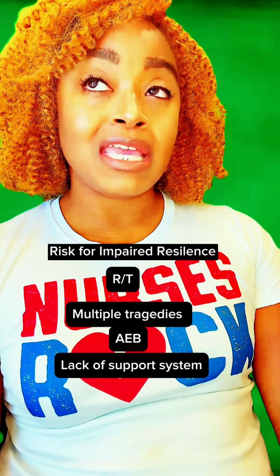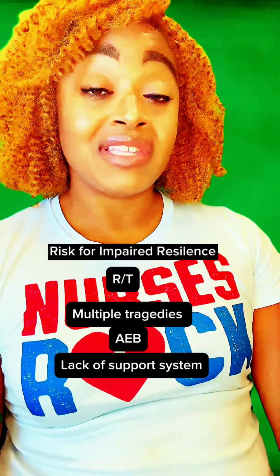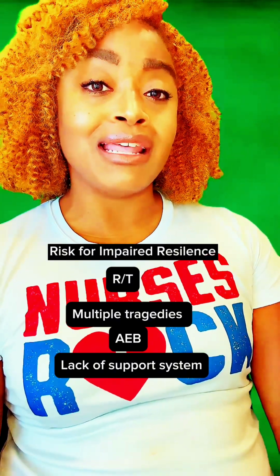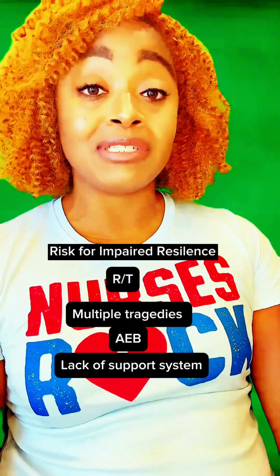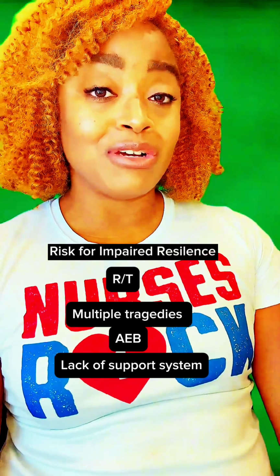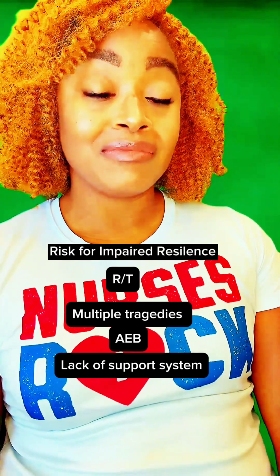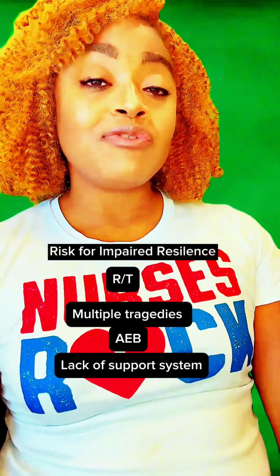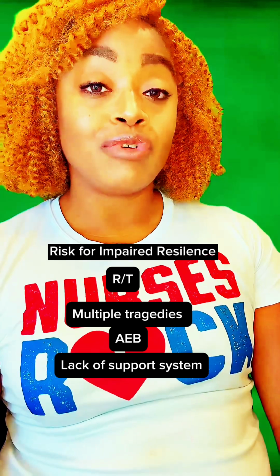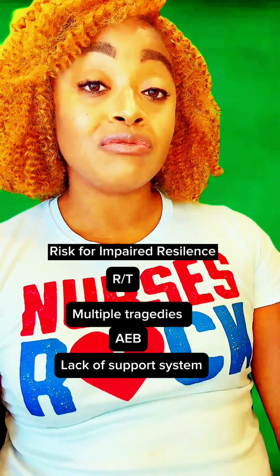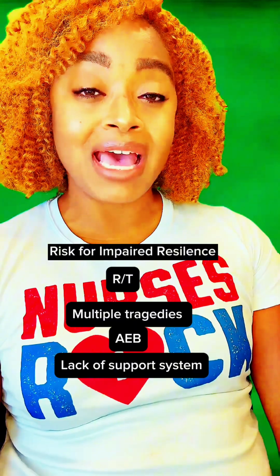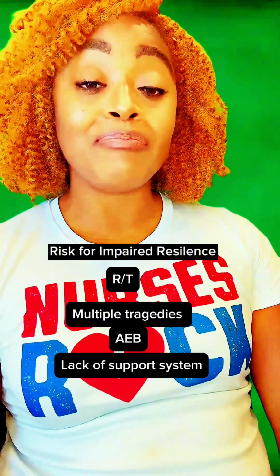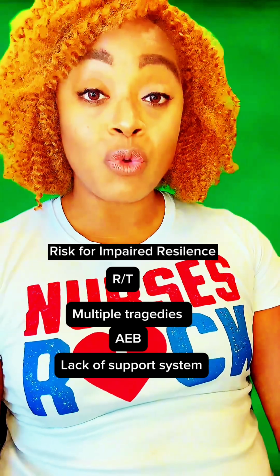Or maybe it's because they don't have any coping skills. And that is something that you can use a lot when you're writing psych diagnoses, because patients sometimes don't have coping skills. They may have them, but they won't do them, or they don't like them. So, risk for impaired resilience related to multiple tragedies as evidenced by lack of support system, or as evidenced by patient verbalized has no coping skills.